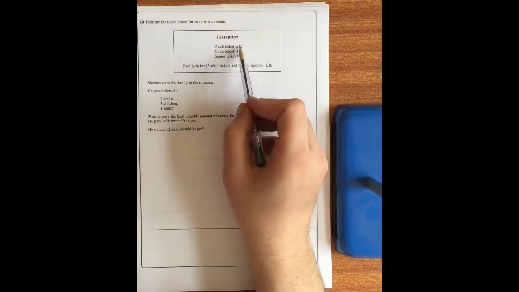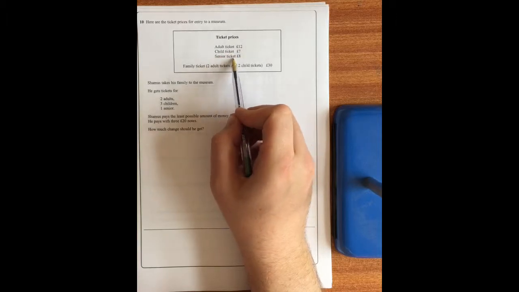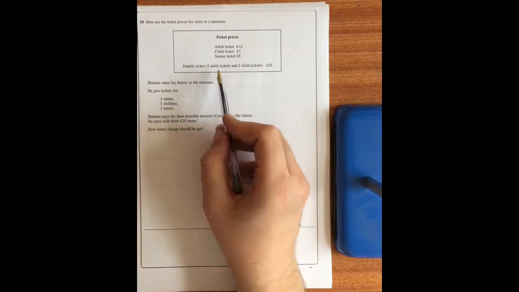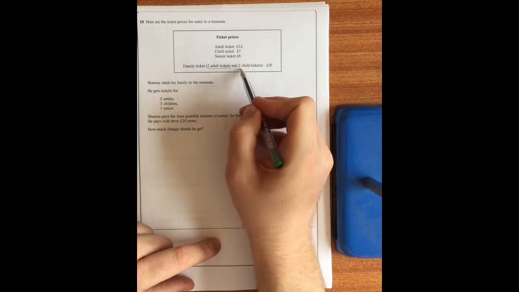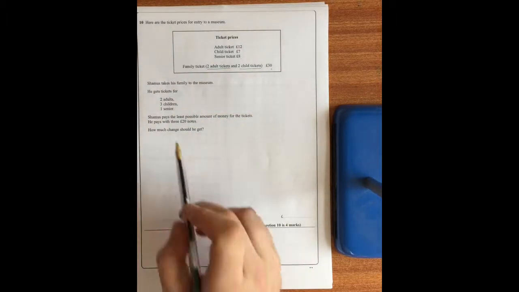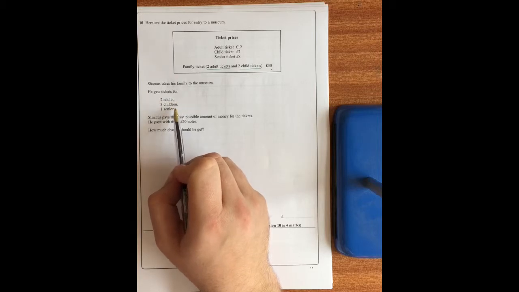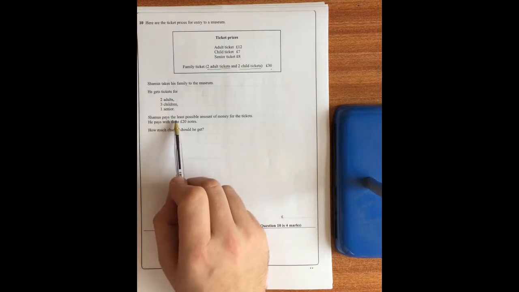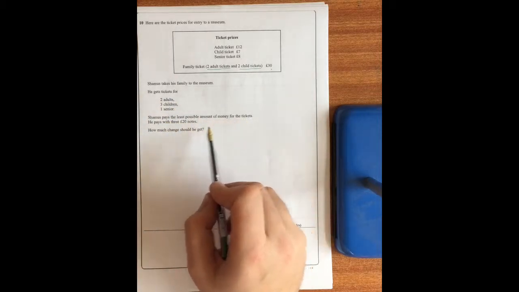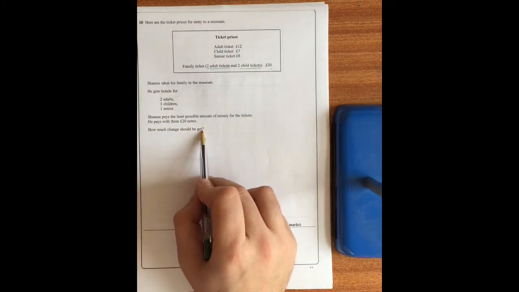Here are ticket prices for entry to a museum. Adult tickets £12, child ticket £7, senior ticket £8. A family ticket for 2 adults and 2 children costs £30. Seamus takes his family to the museum. He gets tickets for 2 adults, 3 children and 1 senior. Seamus pays the least possible amount of money for the tickets. He pays with 3 £20 notes. How much change should he get?